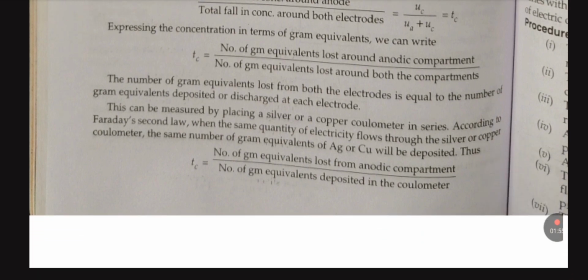Expressing the concentration in terms of gram equivalents, we can write TC is equal to the number of gram equivalents lost around the anodic compartment by the number of gram equivalents lost around both the compartments. The number of gram equivalents lost from both the electrodes is equal to the number of gram equivalents deposited or discharged at each electrode. This can be measured by placing a silver or a copper coulometer in series.